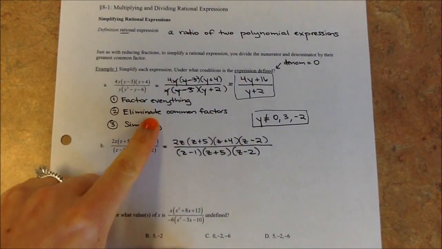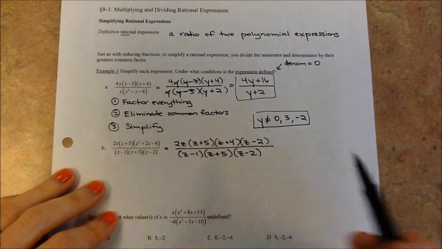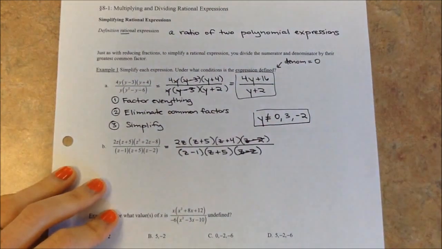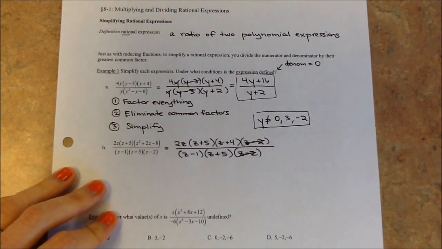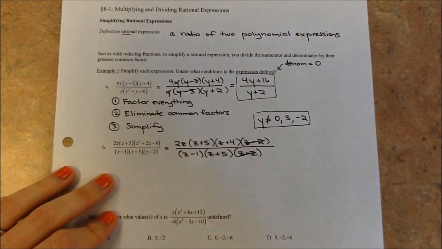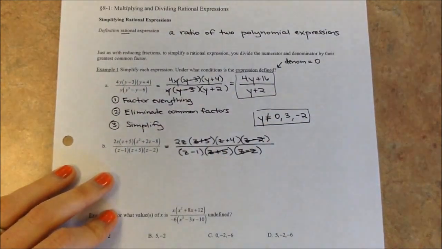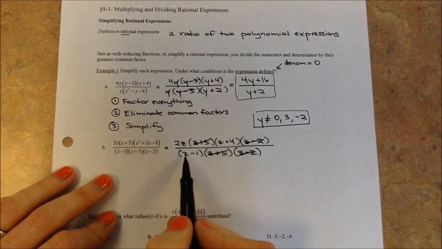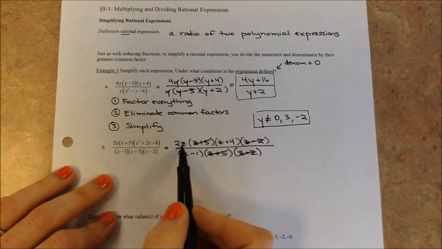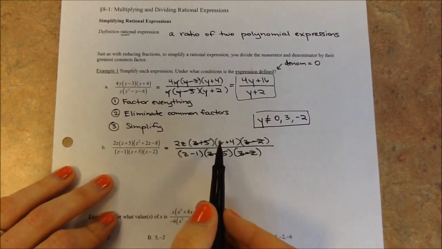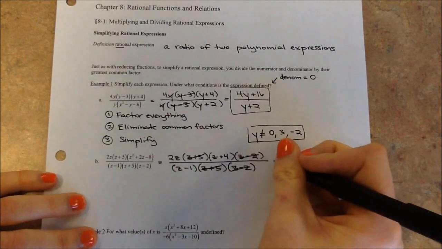Step 2, eliminate common factors. So if I look, I've got a z minus 2 over z minus 2. They're exactly the same, so I can cancel them. I have a z plus 5 and a z plus 5, so I can cancel those. Now remember, this z is part of a package deal, so I can't cancel it with this z, I can't cancel it with this z, I just leave it the way it is.